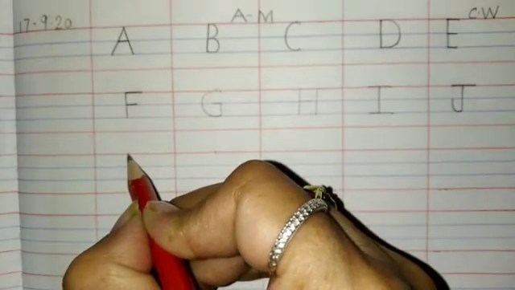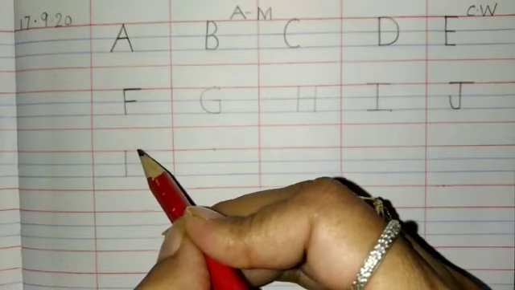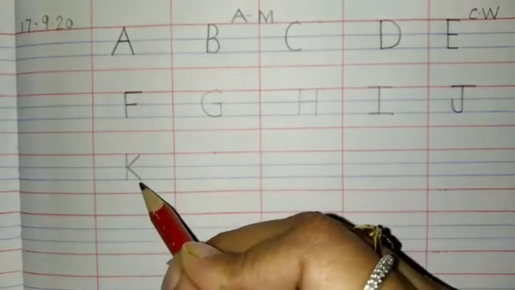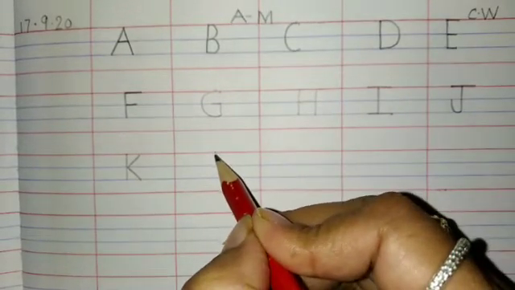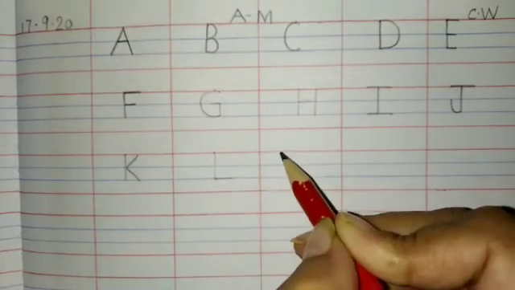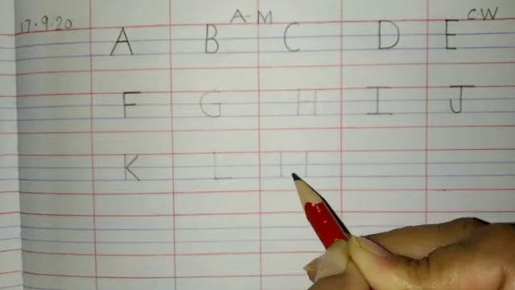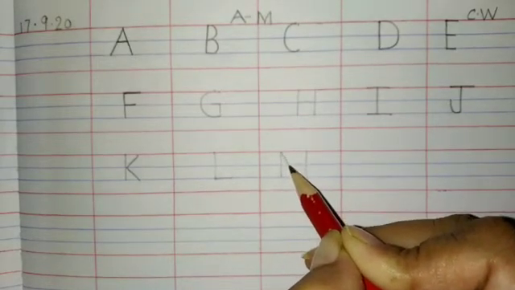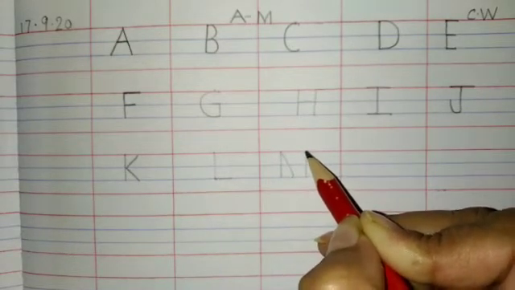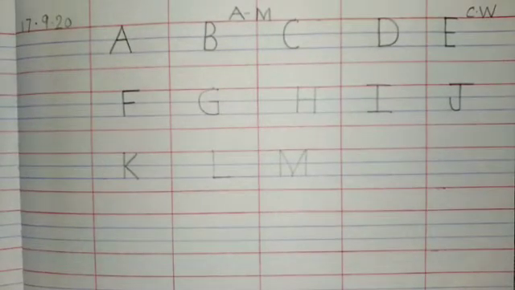Now comes K, standing line like this, and then we will make a slanting line like this and another slanting line like this. This is K. And comes L. It is very simple, standing line and a sleeping line. Then comes M. We will make two standing lines and a dot here, a slanting line here from the top and join it here. Another slanting line from this red top line and we will join it here. This way you will write A to M in series.